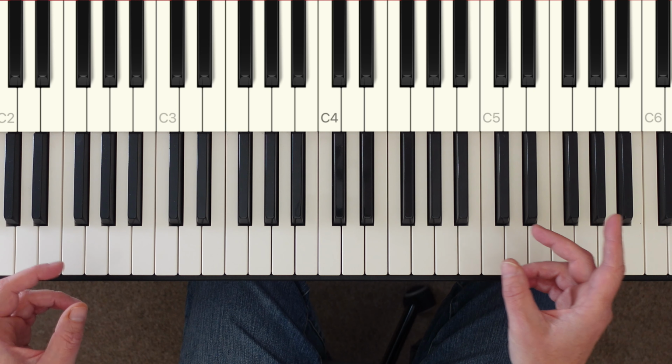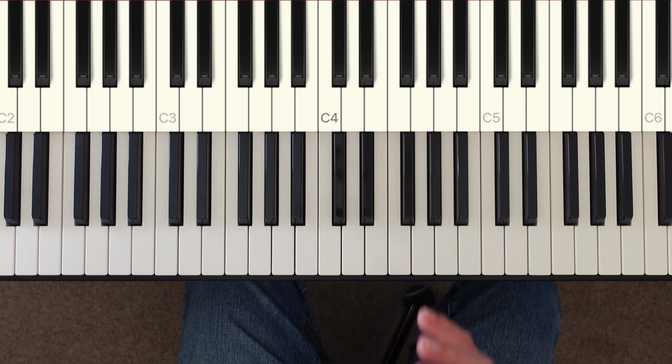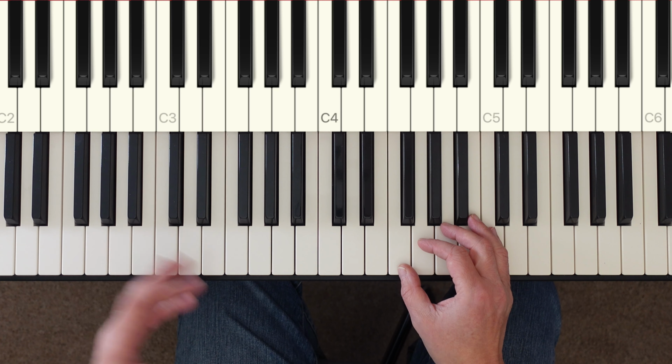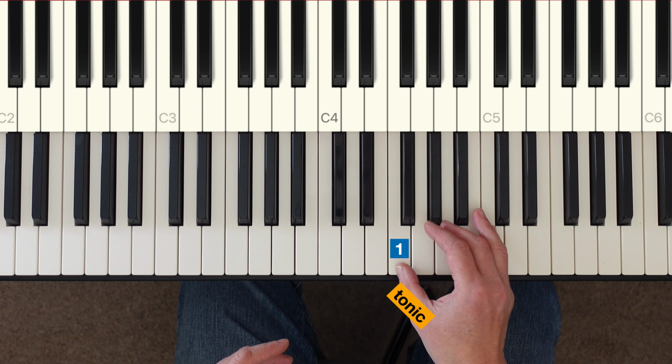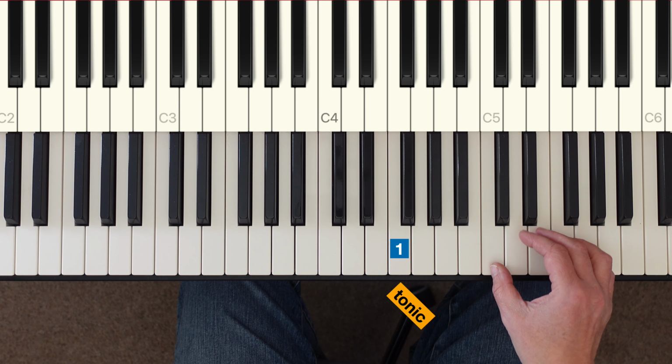Just in case you're not familiar with that terminology, by the way, in any major key, tonic is just another name for the 1 chord, so F in F major, and dominant is another term for the 5 chord, C in F major. But what happens next is a little bit surprising.